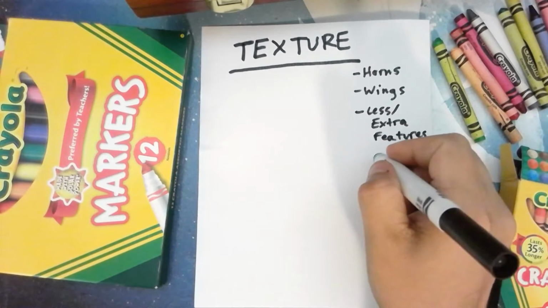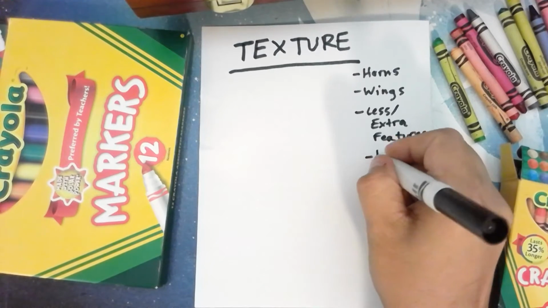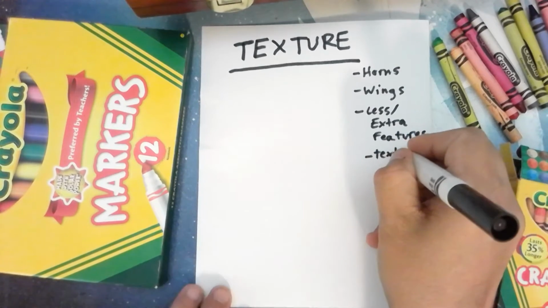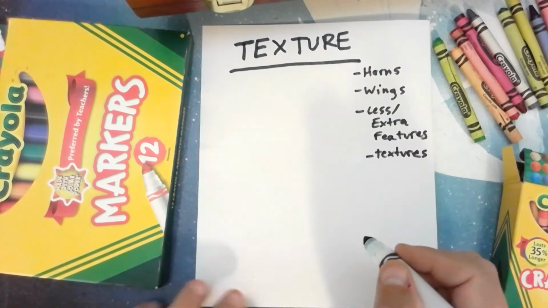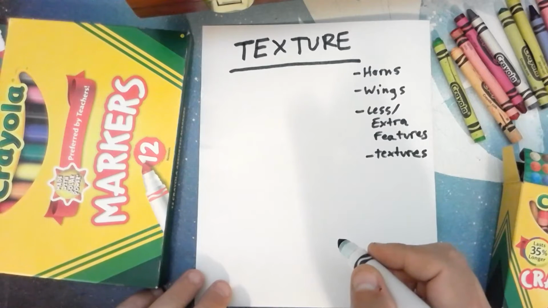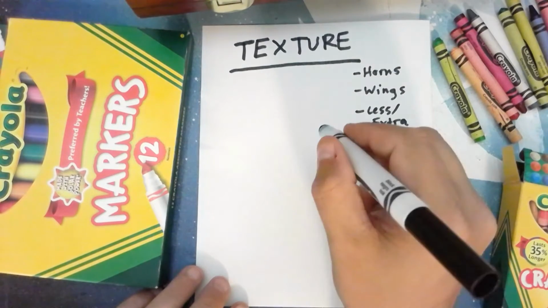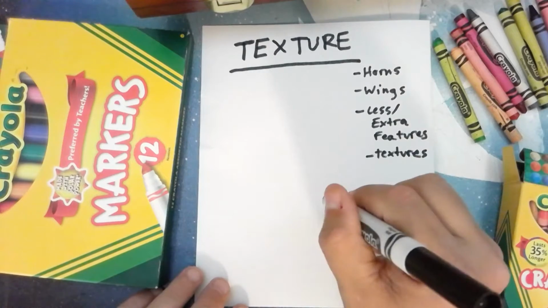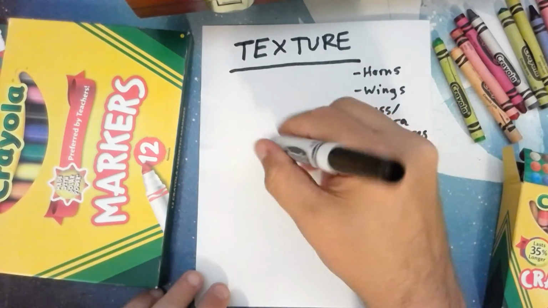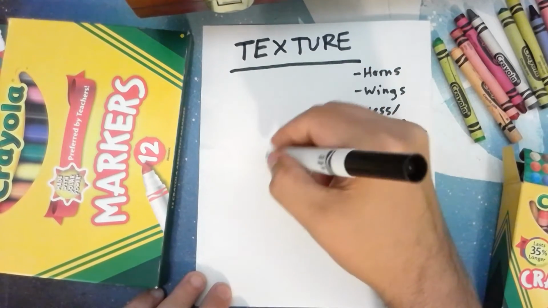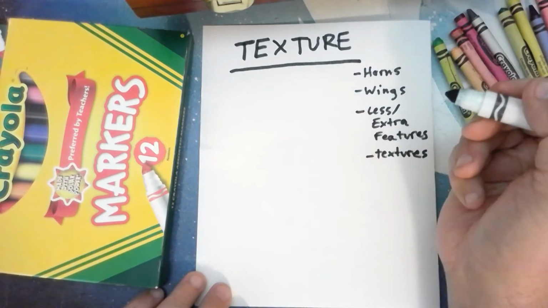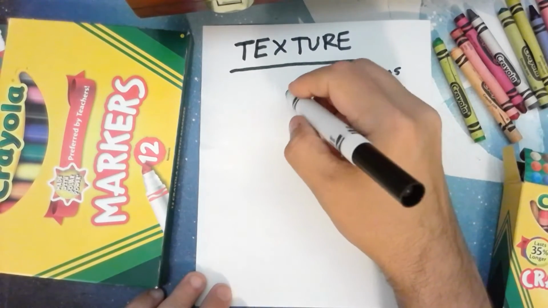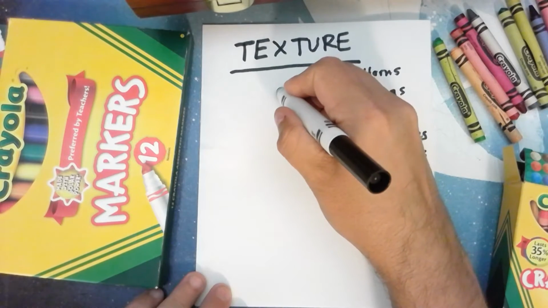But creatures also have textures. So we're going to make a creature that has two textures, that has the texture of fur and the texture of scales. So you can create your creature any way you like, but you want to start with the basic shape of your creature. So a shape for the head, a shape for the body, the arms, and the legs. And you can add extra arms or legs as you go. It's up to you.